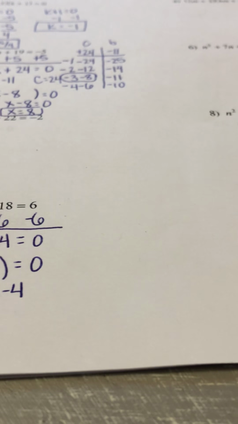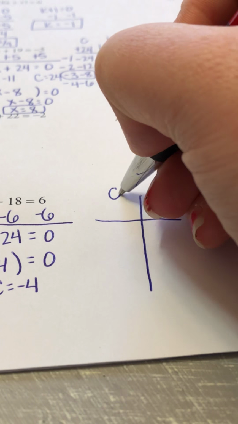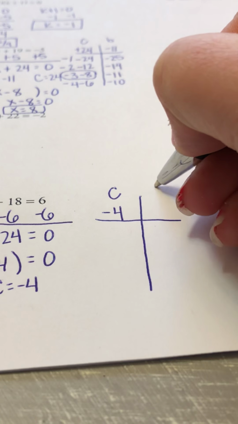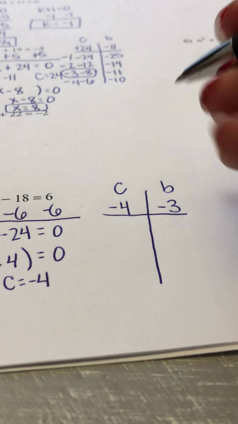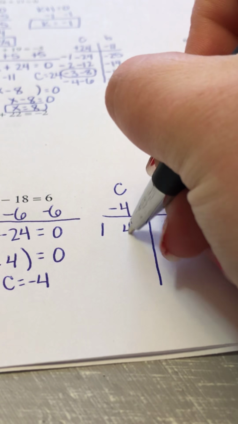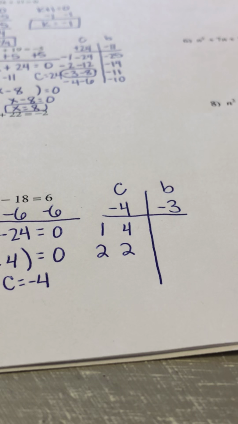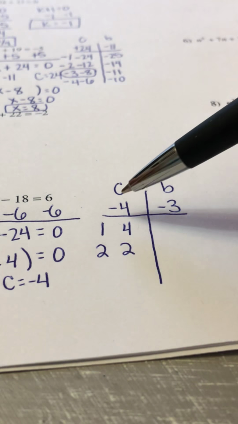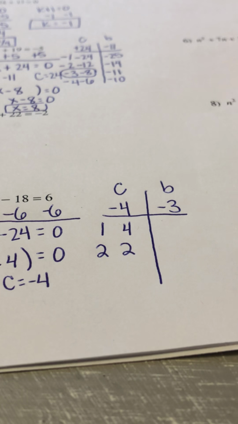So I'm going to come over here and draw my cross. My c value is negative 4. My b value is negative 3. My factors of 4 are 1 and 4 and 2 and 2. Both of my factors need to multiply to be a negative, add to be a negative. They need to multiply to be negative, add to be negative.